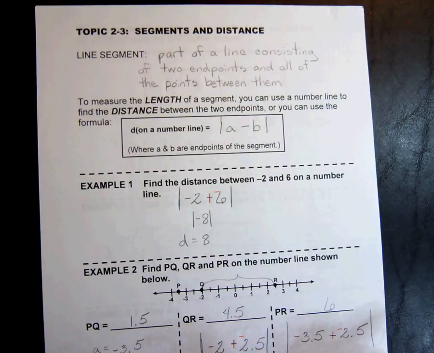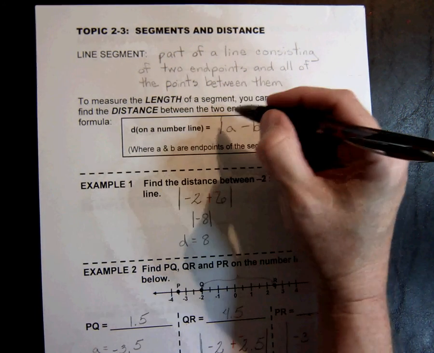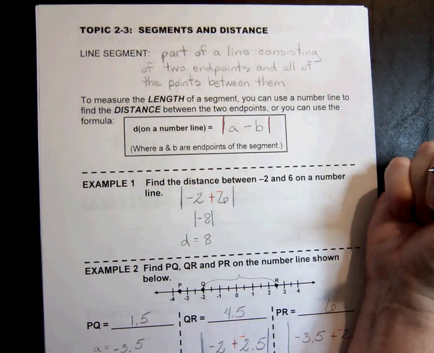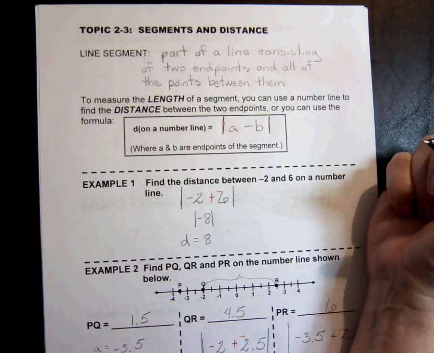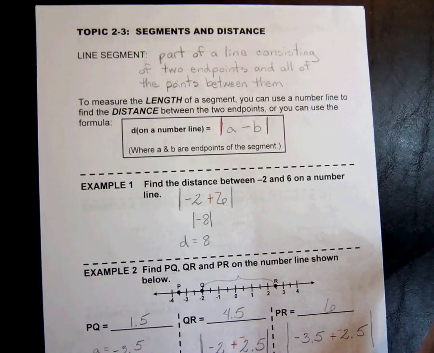The line segment, again, this is a definition, a part of a line consisting of two endpoints and all the points in between. To measure the length of a segment, you can use a number line to find the distance between the two endpoints, or you can use a formula. Again, notice that when you have a formula, the bars are like absolute value. Anything inside of an absolute value, whether it's negative or positive, will always be positive. You're just talking about distance, not a number line.